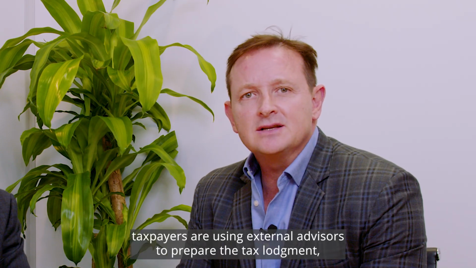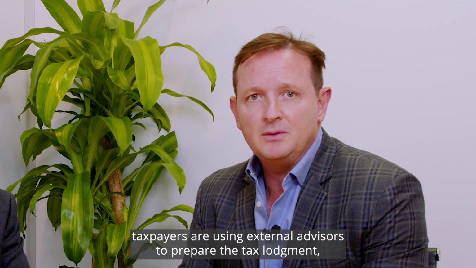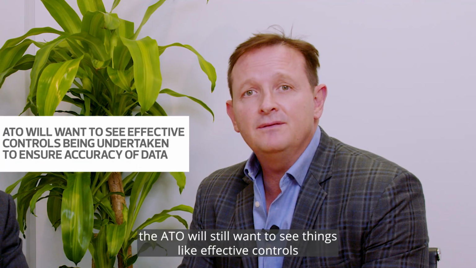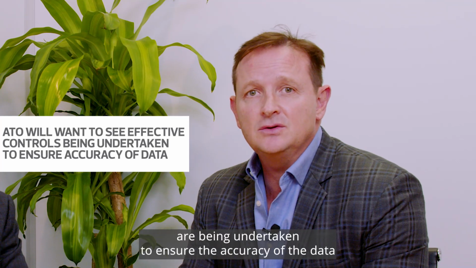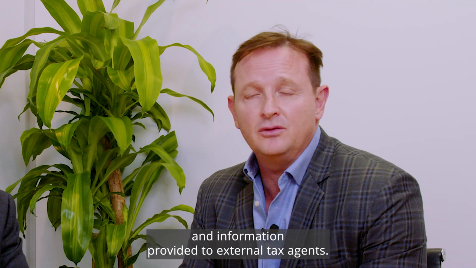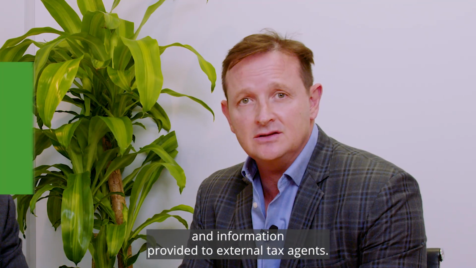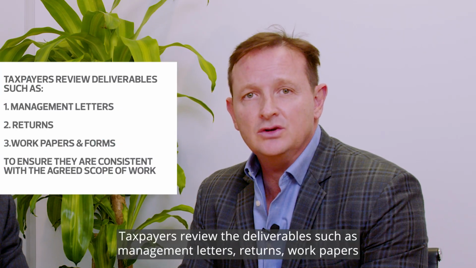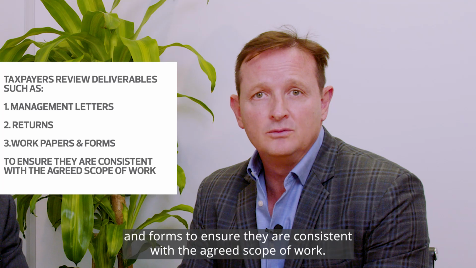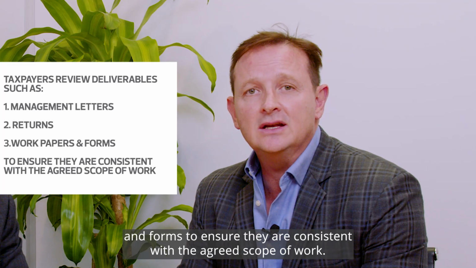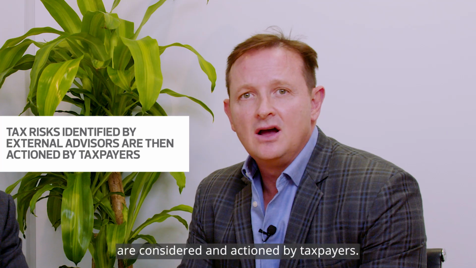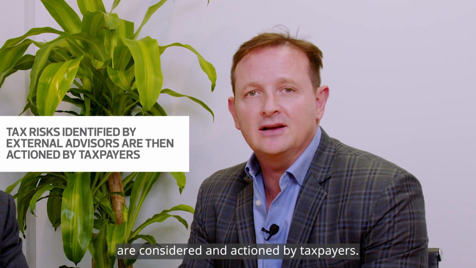Now, where taxpayers are using external advisors to prepare the tax lodgements, the ATO will still want to see things like effective controls are being undertaken to ensure the accuracy of the data and information provided to external tax agents. Taxpayers review the deliverables, such as management letters, returns, work papers, and forms to ensure they are consistent with the agreed scope of work. Any tax risk identified by external advisors are considered and actioned by taxpayers.